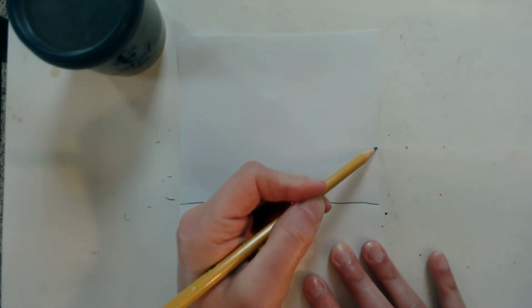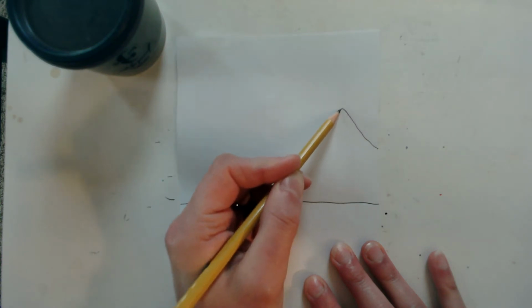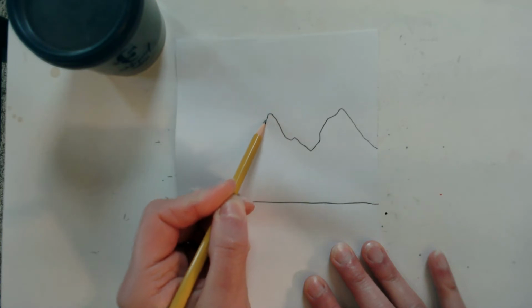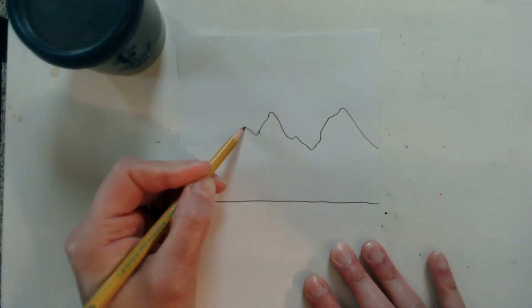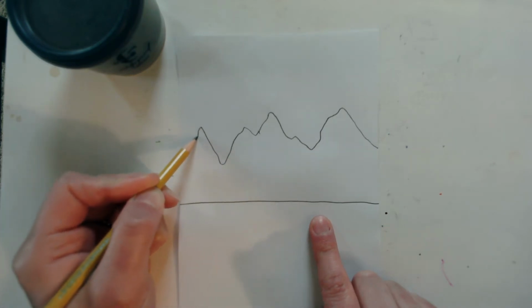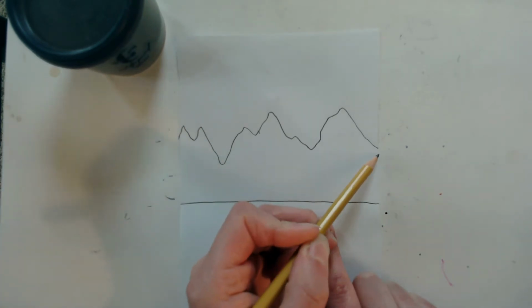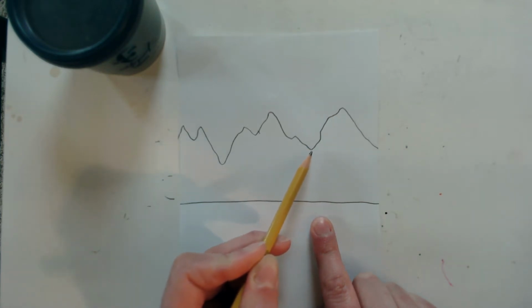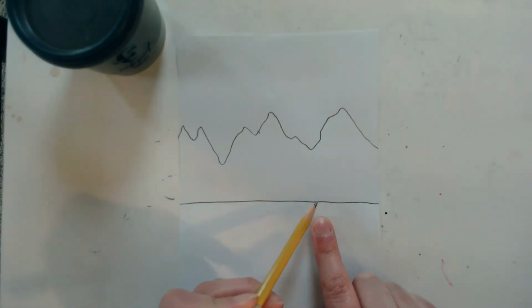Now to make my mountains, I'm not going to use a perfectly straight line. I'm going to use kind of an irregular, jagged line. I can make these tall or short, but I am not going to have my mountains touch the horizon line. So I'm starting a little bit above it, and every time I go down to these peaks and valleys, I'm not going to be touching the horizon line.